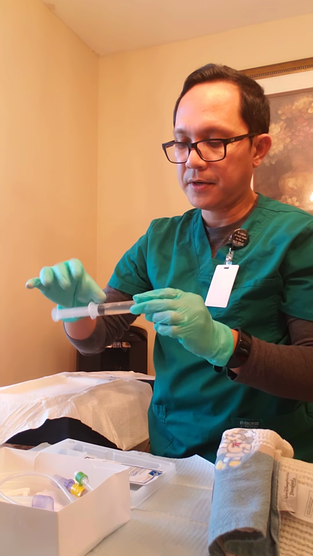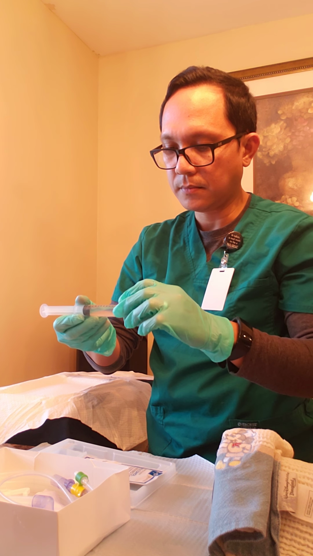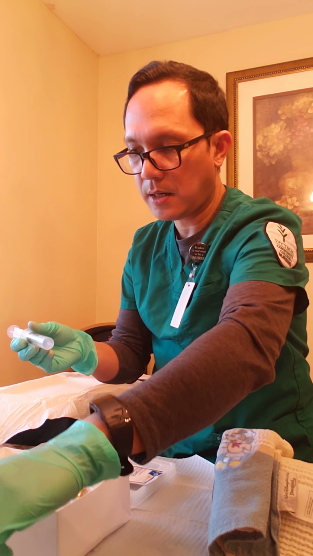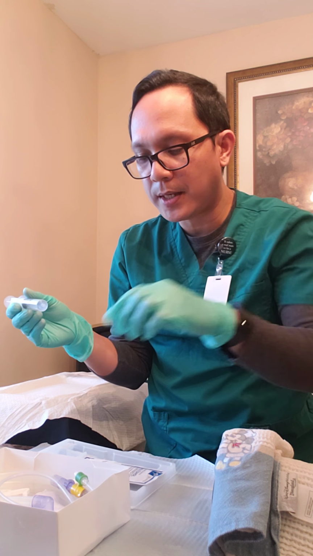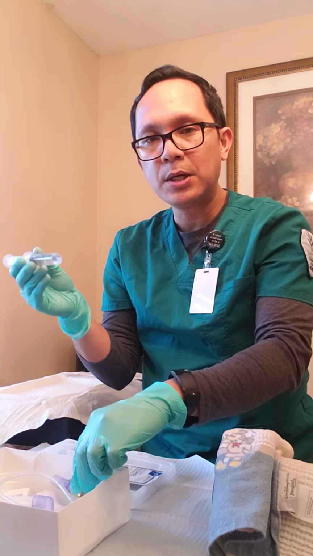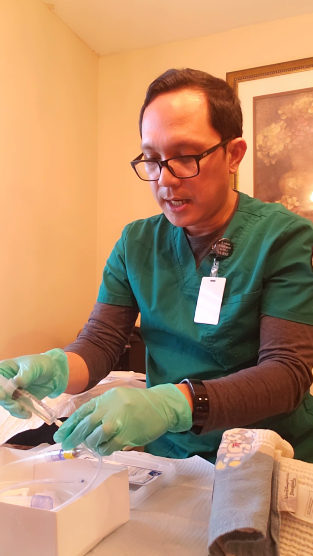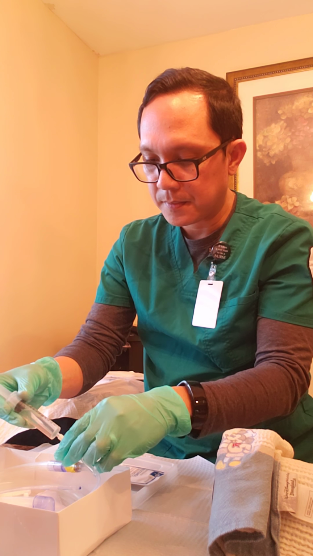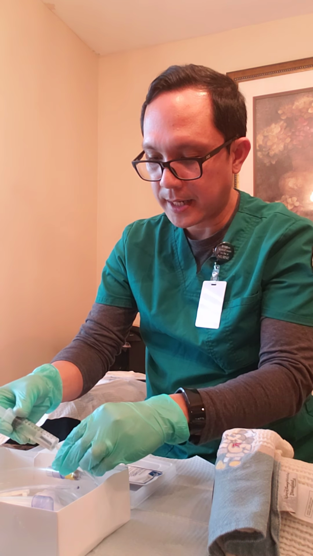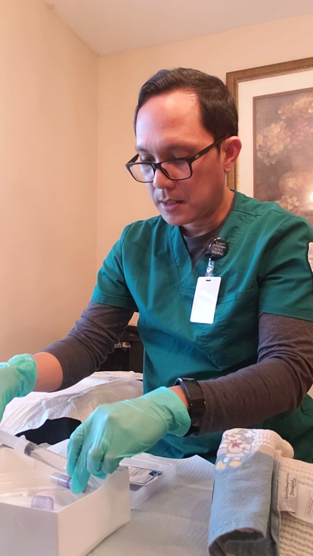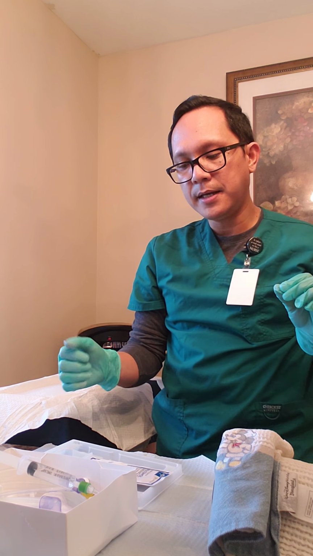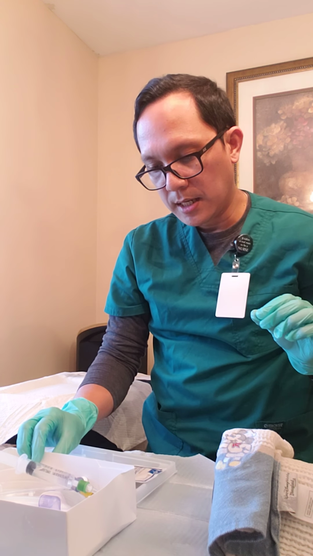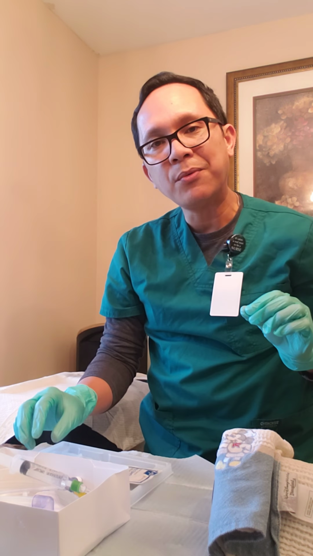And I have here the syringe with sterile water. We are going to be using this to inflate the balloon once we get the Foley inside. I'm just going to go ahead and insert it in the Foley catheter port. Okay, now that everything is ready, I'm going to ask my patient if she's okay, and we're ready to start.